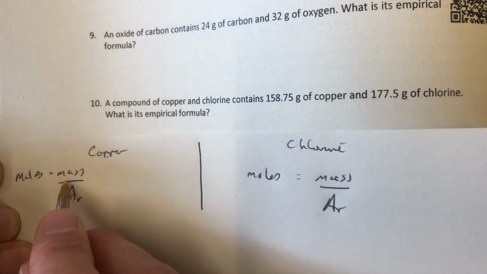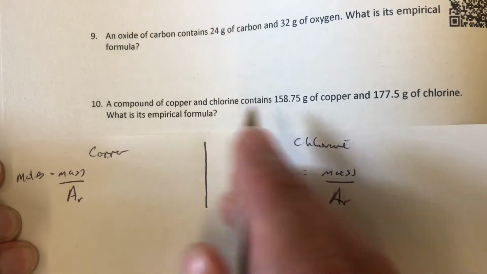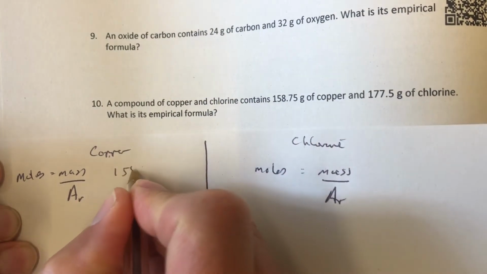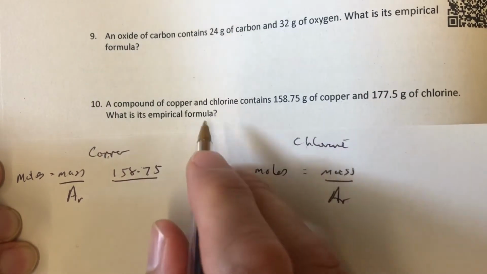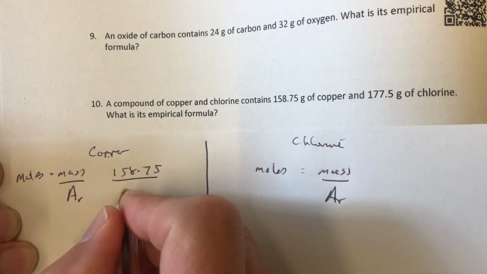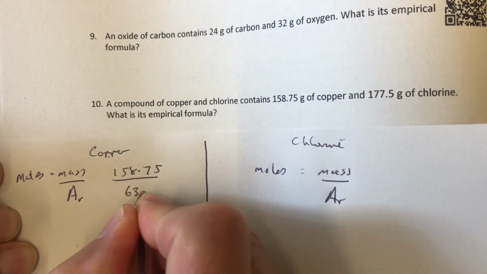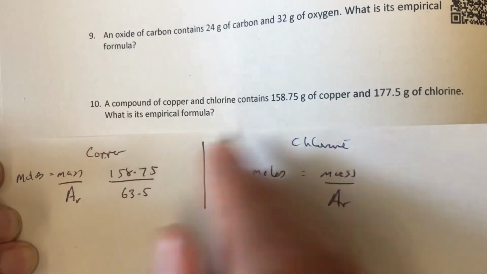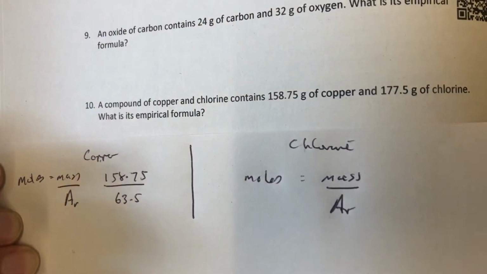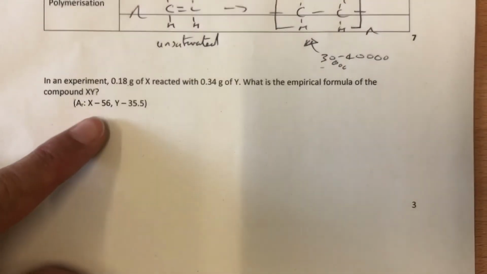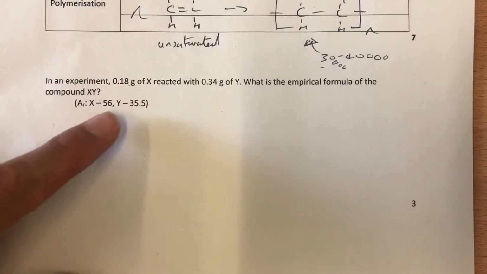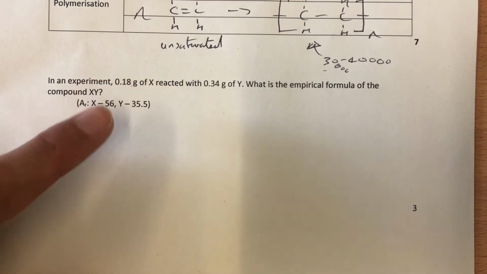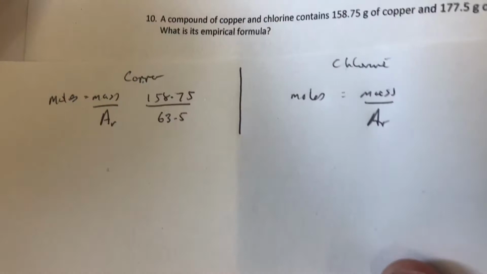Now, we need to find the mass. Well, in this question, the mass is 158.75. That's the mass of copper. Now, the relative atomic mass of copper is 63.5. That's on a periodic table if it's not in the question. Okay, you are given in your homework the relative atomic mass of both, aren't you? There is the relative atomic mass of X. So there's the mass of X, there's the relative atomic mass of X. Can you see those? So you're going to substitute your own numbers in.